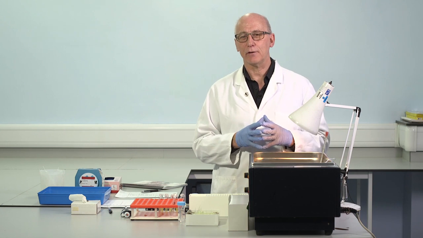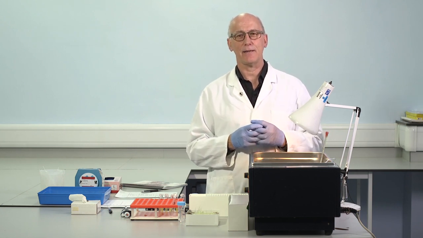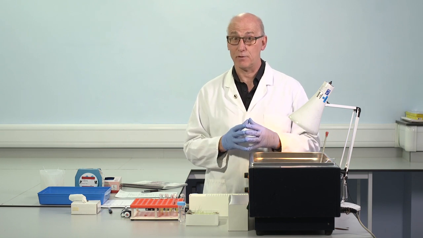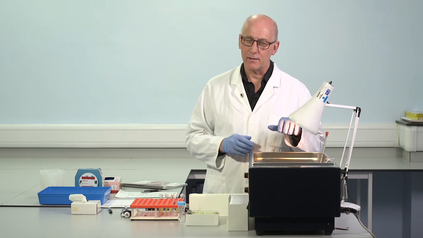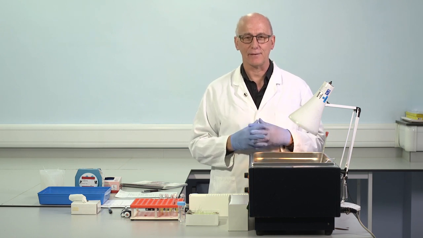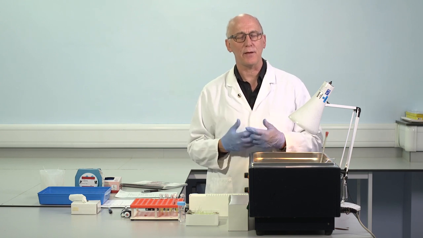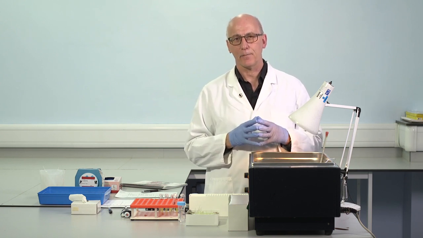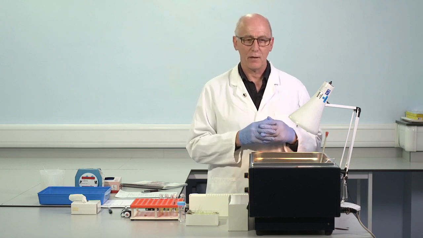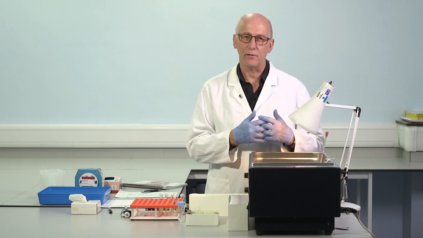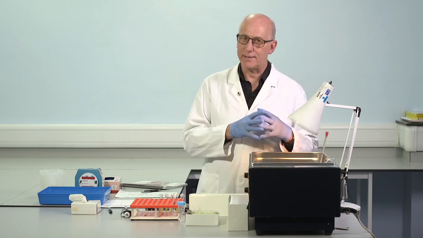The precision of manual testing is not as good as the precision of APTT testing on automated systems. It's more variable, so we expect to see a higher CV for manual testing. For an internal QC material, it's going to usually be in the order of 5 to 10%. So it's an acceptable level for patient management purposes, but is not at the level of 2 to 3% that might occur on an automated analyzer. Therefore, we need to test in duplicate.